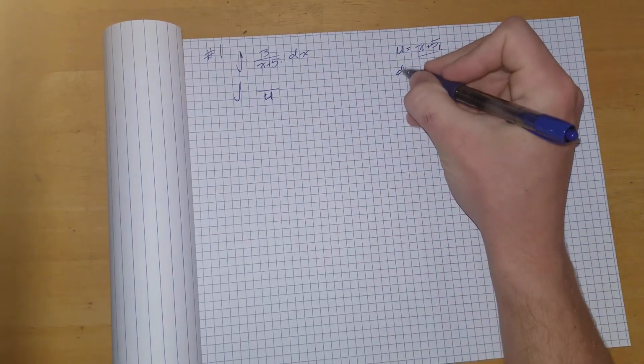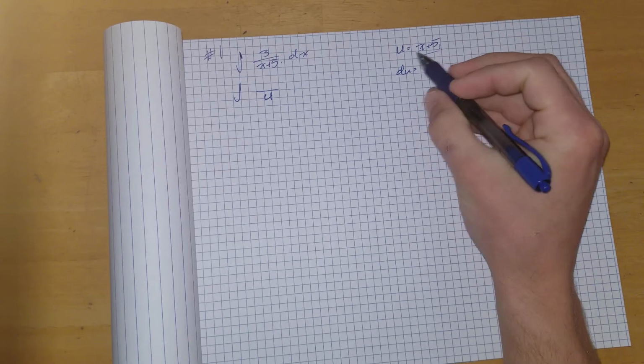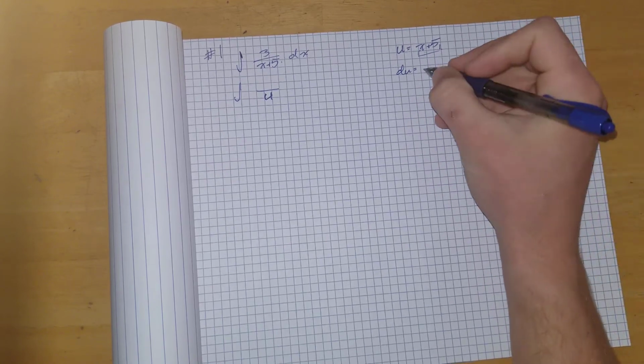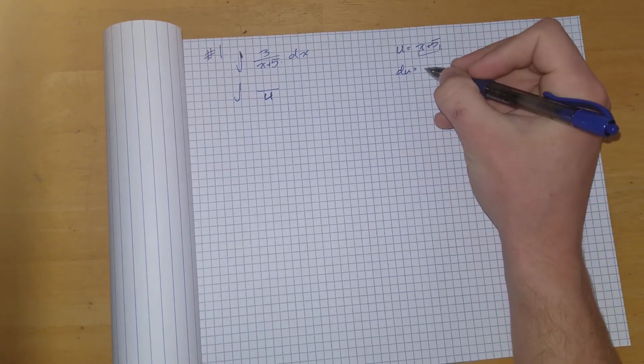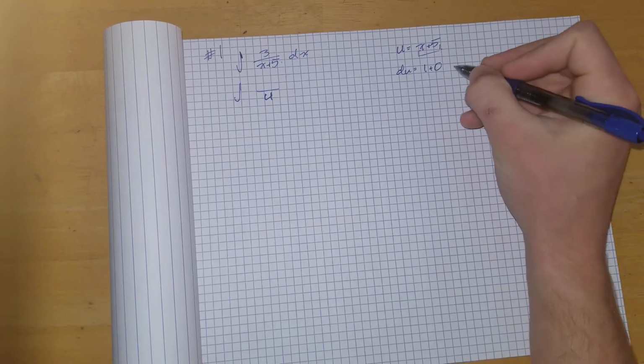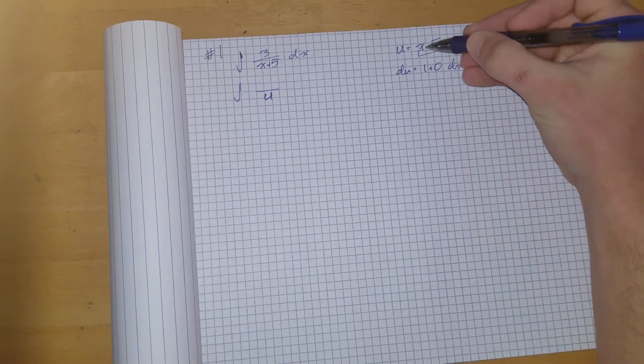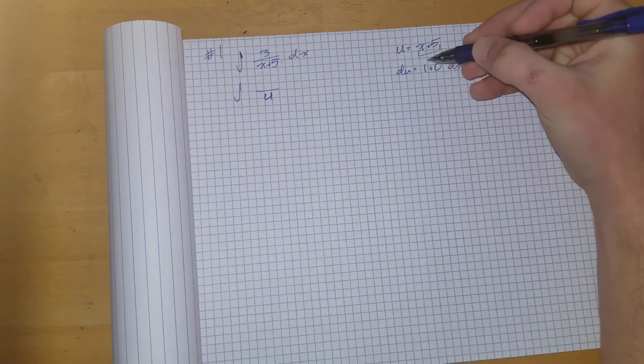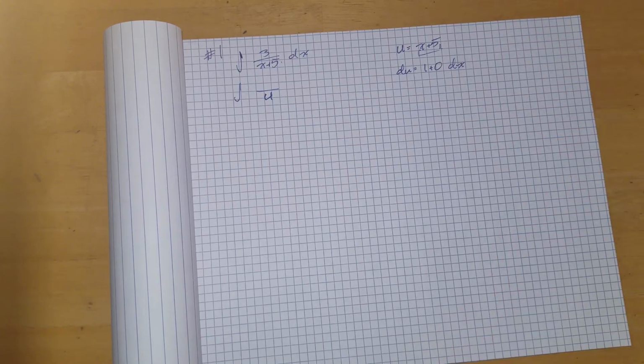We also need to figure out the derivative of u, and that's just going to be 1 plus 0 dx. X goes to 1, 5 goes to 0, so we're left with 1 dx.